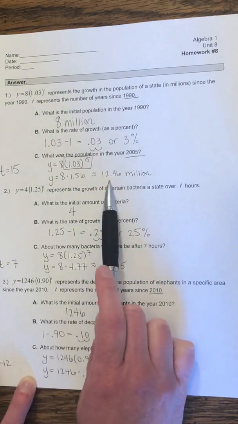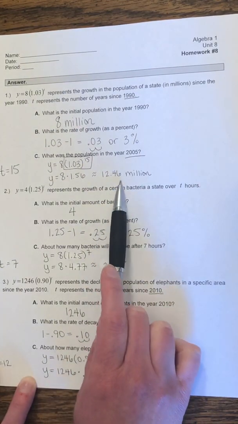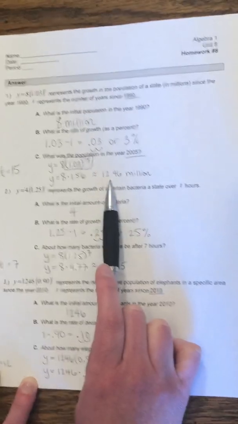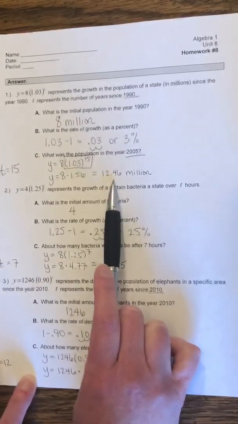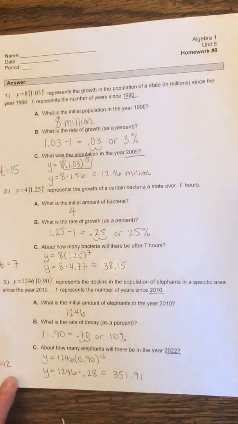I'm not really concerned about how you're rounding. So if you're writing down like 12 million, that's fine. If you rounded to 12.5, that's also fine.